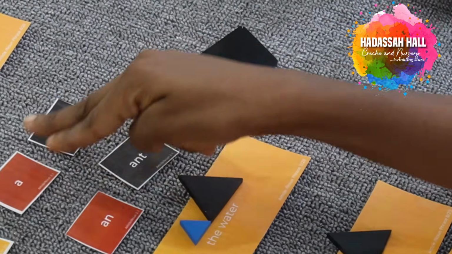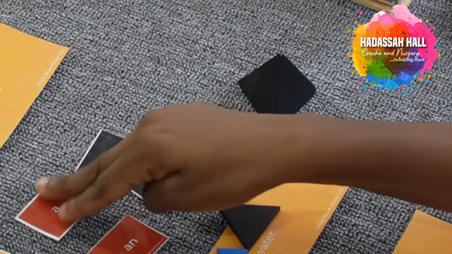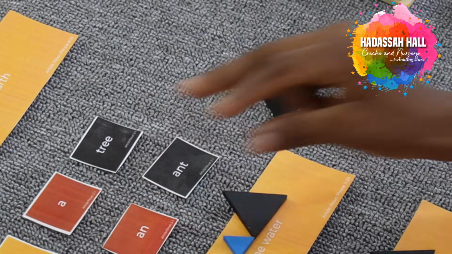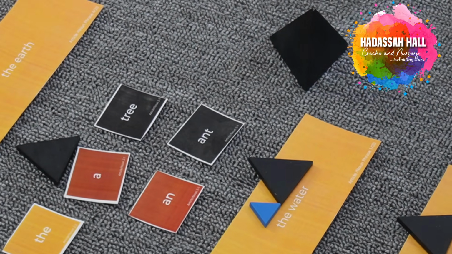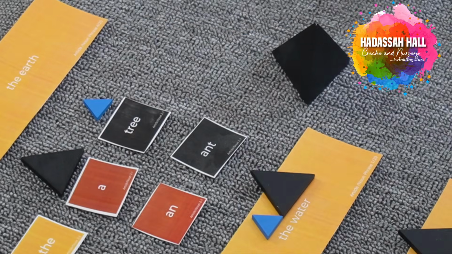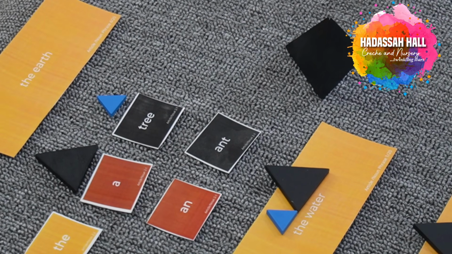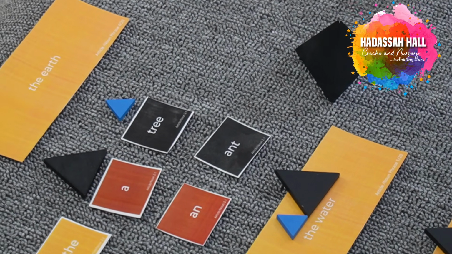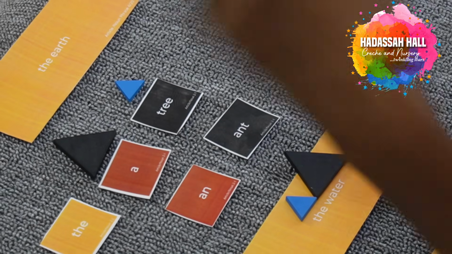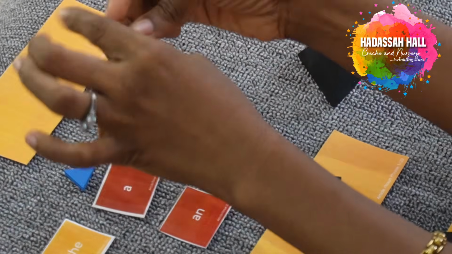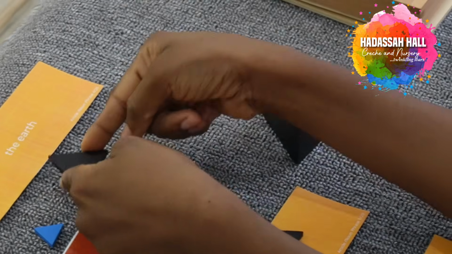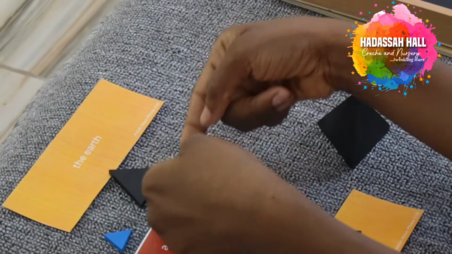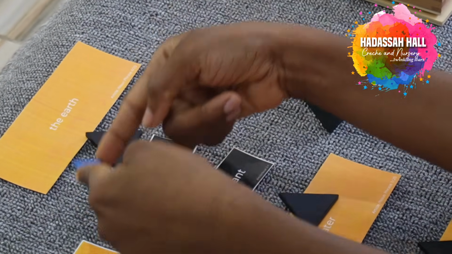From the sentences we created, can you tell me which is a noun and which is an article? Is this correct? Did I do it correctly? Are you sure? What about now? Is this correct? Great job. Remember, this represents the noun. A tree is a noun because it's the name of a thing, and this represents the article.